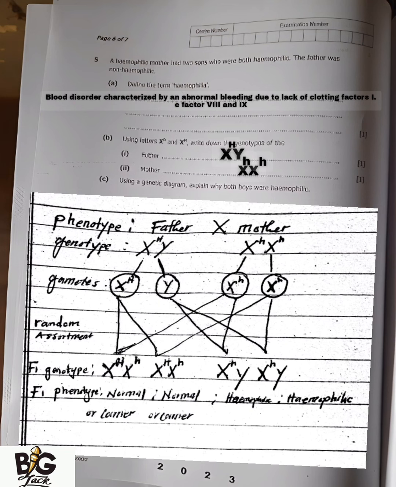Why am I saying this? Let's say, for example, if you say X to the power capital letter H, you are going to find that that one is going to be normal. Now, if you say X to the power small letter h, you are going to find that that one is going to be hemophilic, not a carrier. So a male can't be a carrier, but a female can be a carrier.